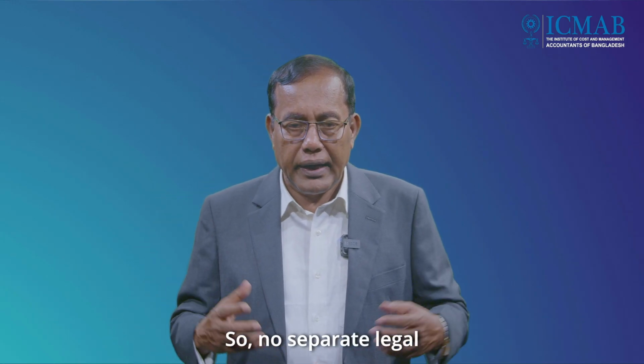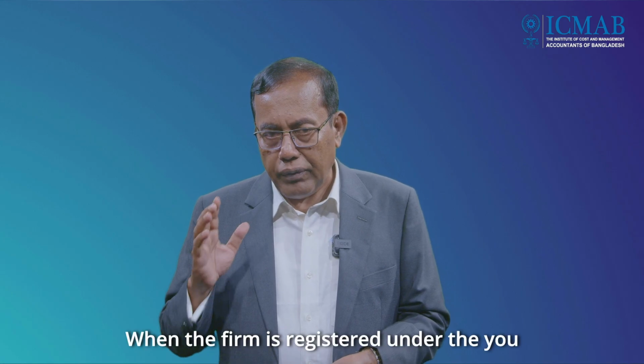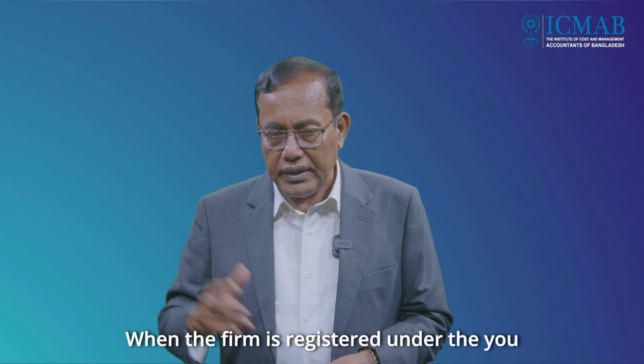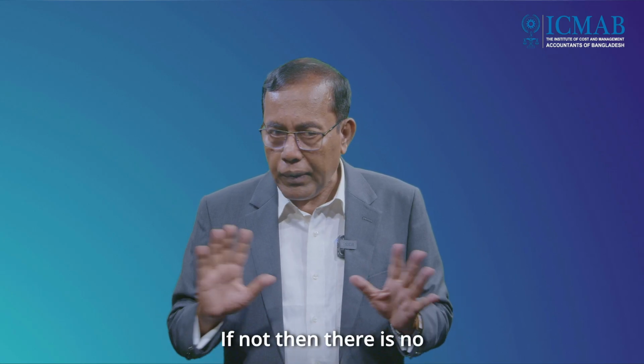So, the legal status of a partnership firm. There is no separate legal entity unless it is registered. When the firm is registered with the Registrar of Joint Stock Companies, only then will a separate legal entity emerge. If not, then there is no separate legal entity.